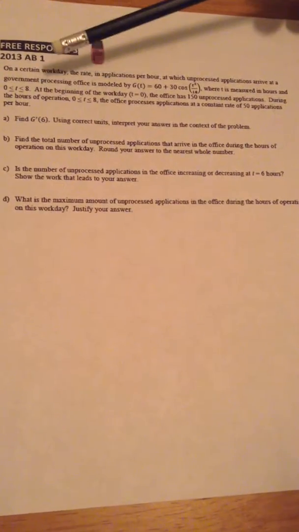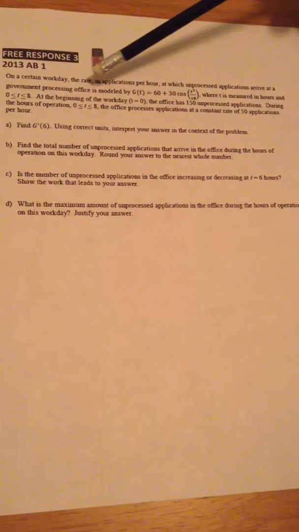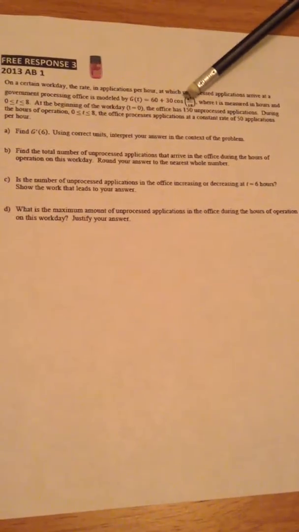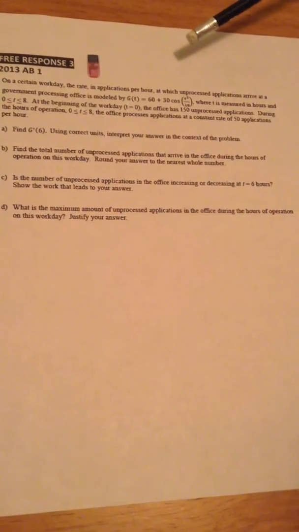I'm doing free response 3 from 2013 AB1. The question gives us that on a certain workday the rate, in applications per hour, at which unprocessed applications arrive at a government processing office is modeled by G of t equals 60 plus 30 cosine of t squared over 18, where t is measured in hours and 0 is less than or equal to t, which is also less than or equal to 8. At the beginning of the workday, t equals 0, the office has 150 unprocessed applications.